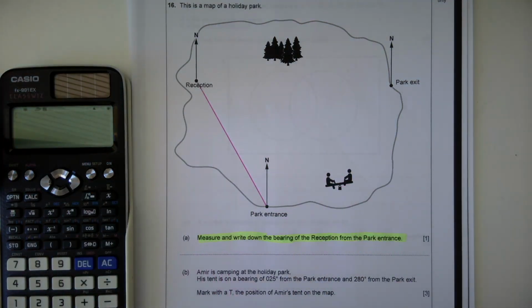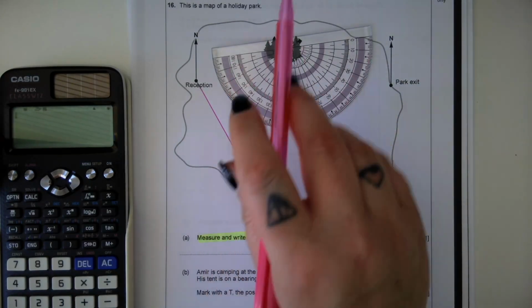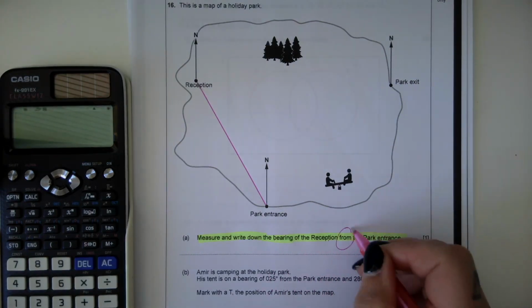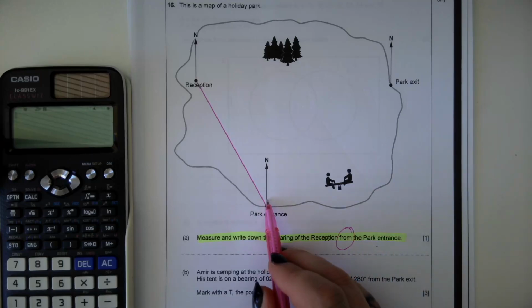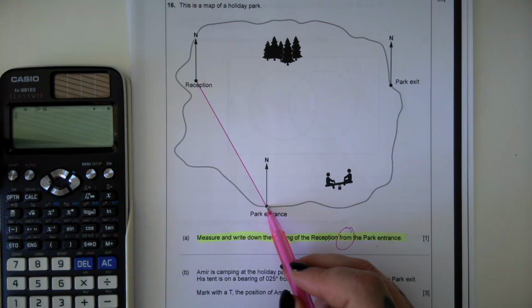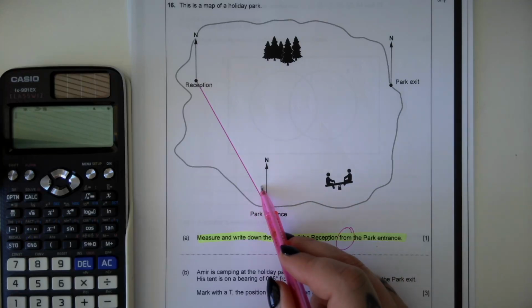We are using a protractor because it tells us to measure. It doesn't tell us that the diagram's not drawn accurately. It tells us to measure. So we want the bearing of the reception from the park entrance. So we're starting at the park entrance. These north lines are really handy. If we didn't have those, we'd have to draw them because we measure bearings from north in a clockwise direction.